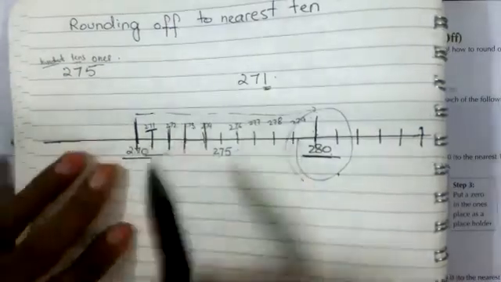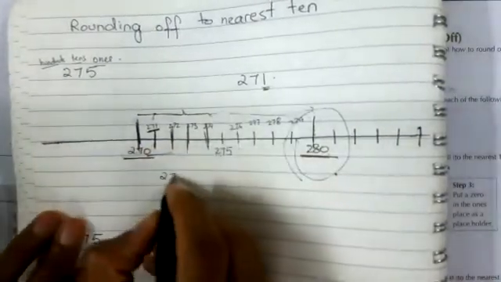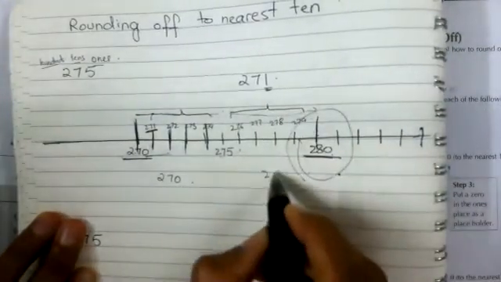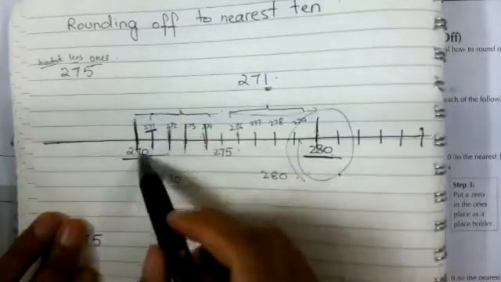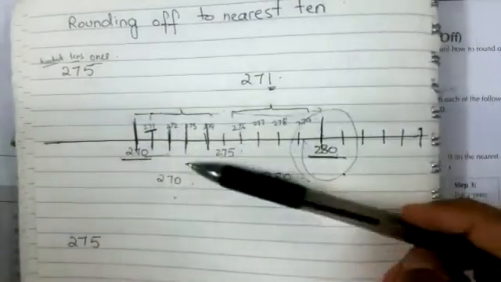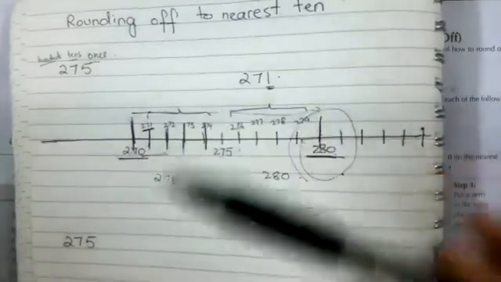So all these numbers will round off to 270, whereas all these numbers will round off to 280 because they are closer to 280, and these numbers are closer to 270. Okay, now this was my explanation on the number line.